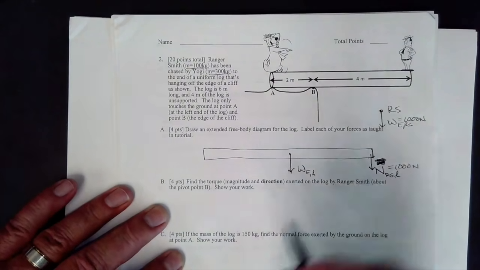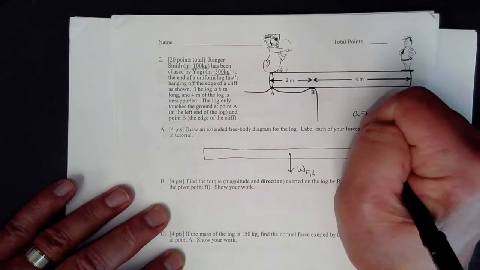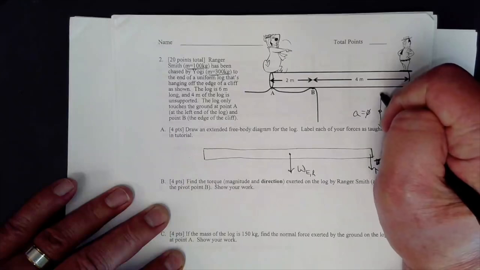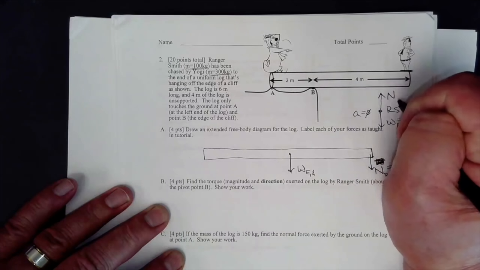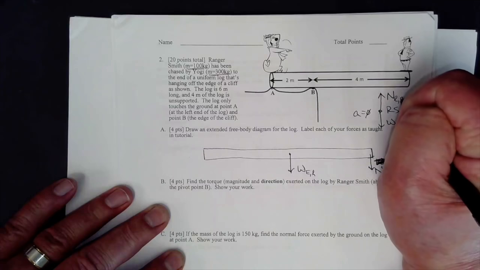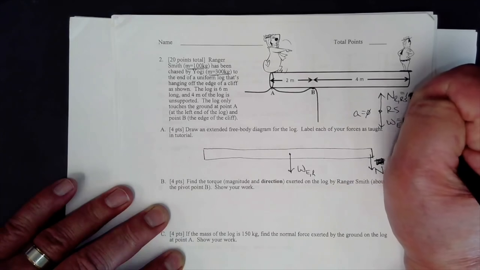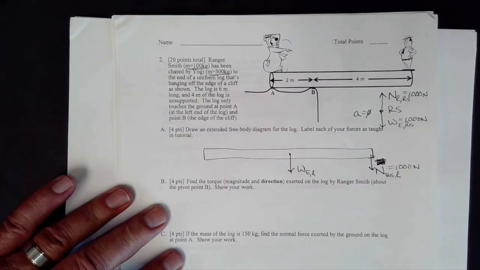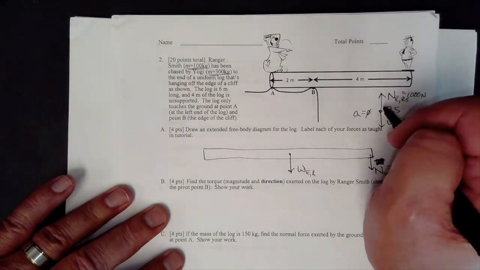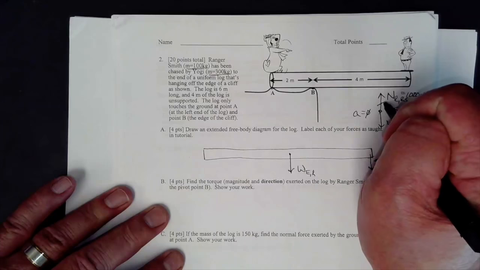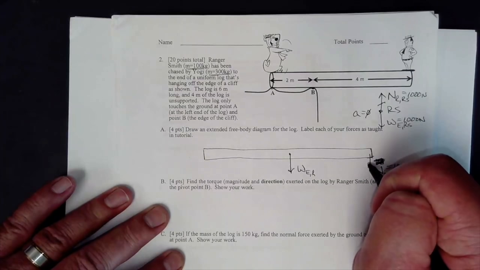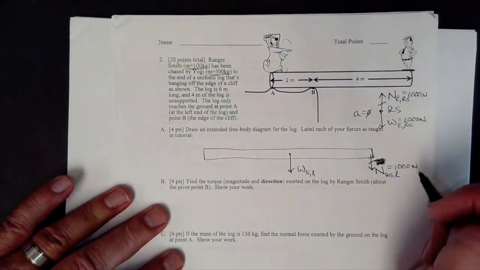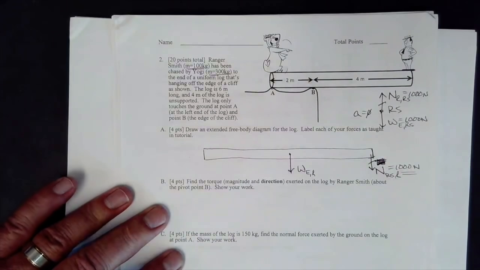And if he has no acceleration, if he's just standing there looking perturbed, then that means the only other force on him, which is the normal force by the log on Ranger Smith, must also be 1,000 newtons, by Newton's second law with zero acceleration. And I know by Newton's third law that this push up on Ranger Smith by the log is equal to the push by Ranger Smith down on the log. And so that's how I know that this is 1,000 newtons.